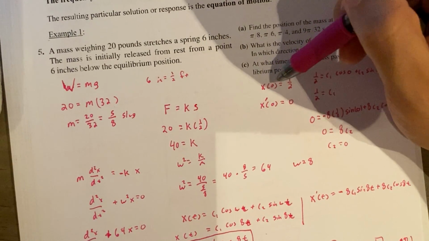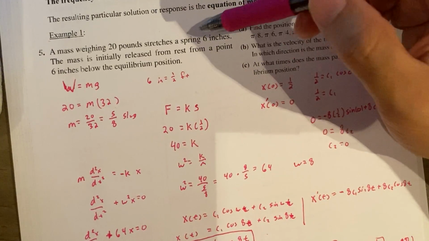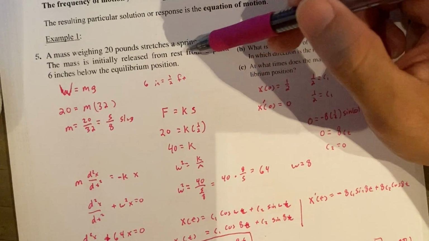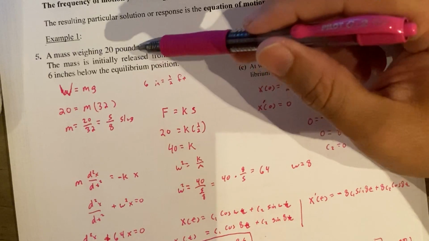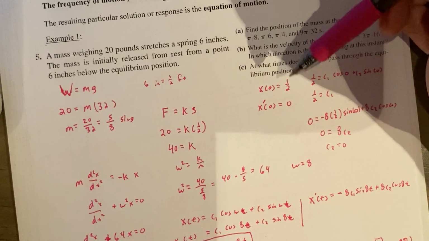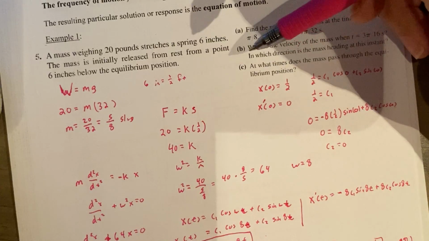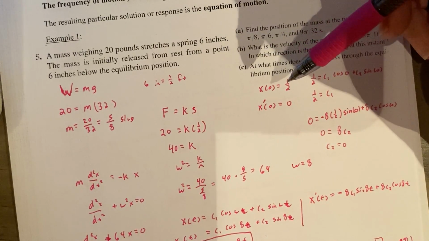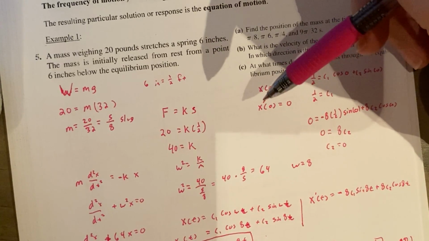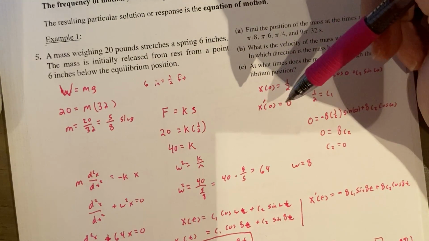Now, this x of 0 equals 1/2. This is taken from the fact that when we start, the mass is initially released from rest from a point 6 inches below the equilibrium position. Because we're 6 inches below, that is a positive 1/2, and this is where we start. So we're starting everything 6 inches below the equilibrium point. So 6 inches is half a foot, so it's a half. For x prime of 0, our initial velocity, it says we're doing this from rest, so our initial velocity is 0.